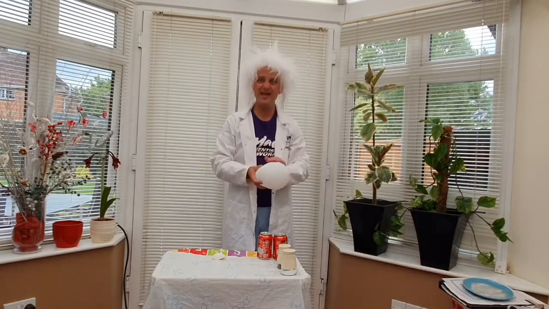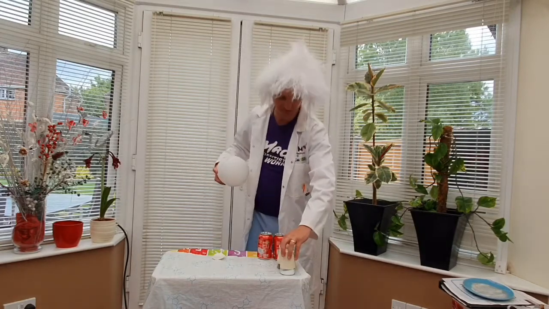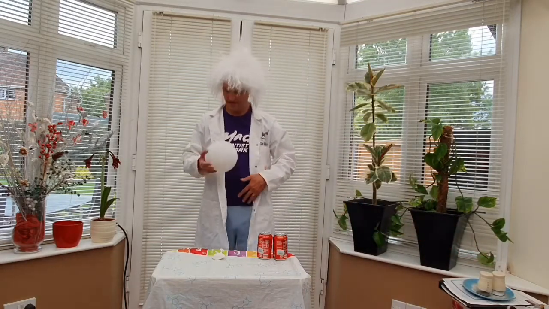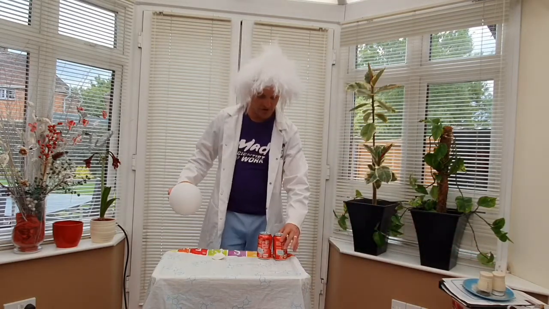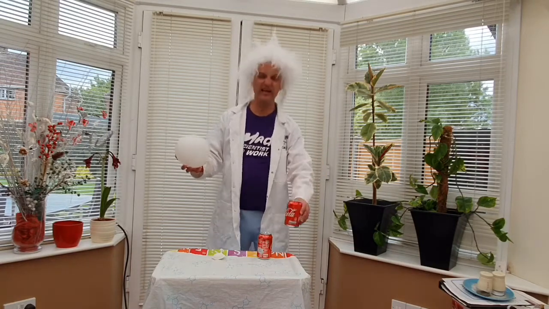Balloon's still there, by the way, hanging on the wall. So we can do other experiments with our electricity. And on this experiment, what we're going to do is use another can of pop. And again, hopefully all these experiments you've seen, you can find all these things in your house. So it's going to be nice and easy to do.